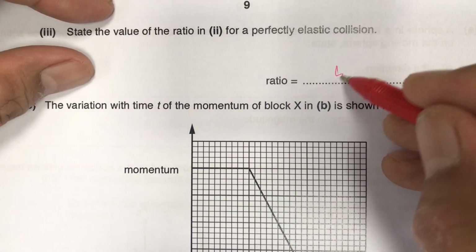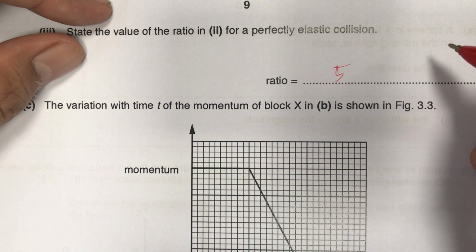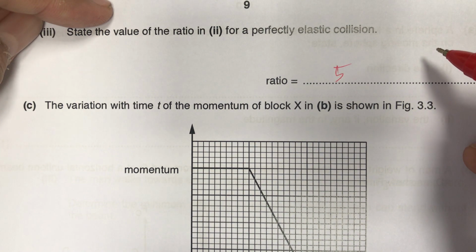Yes, the ratio is actually 1. That is the kinetic energy after over before of X and Y.